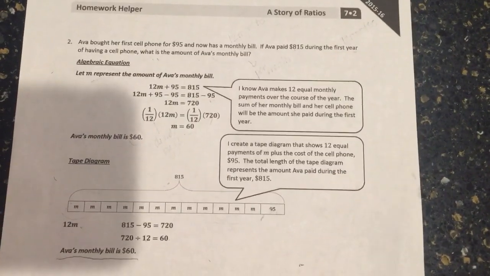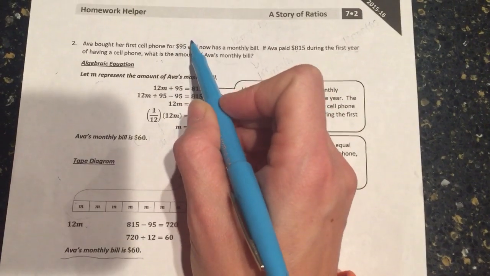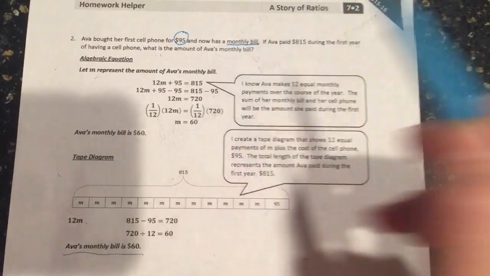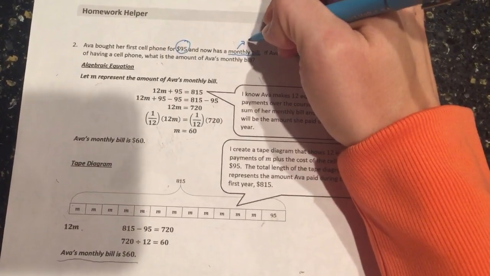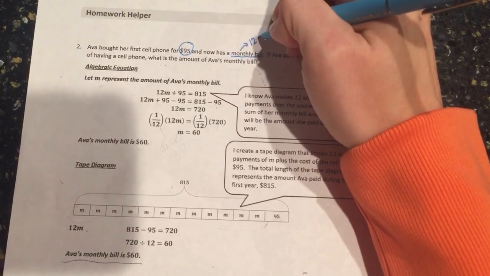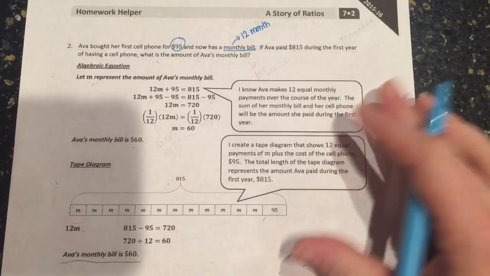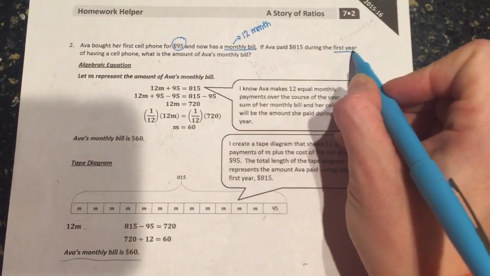Last problem. Here we have Ava. Ava bought her first cell phone for $95 and now has a monthly bill. So monthly bill, that means she's paying something towards that bill every month for 12 months. Now Ava paid $815 during the first year.